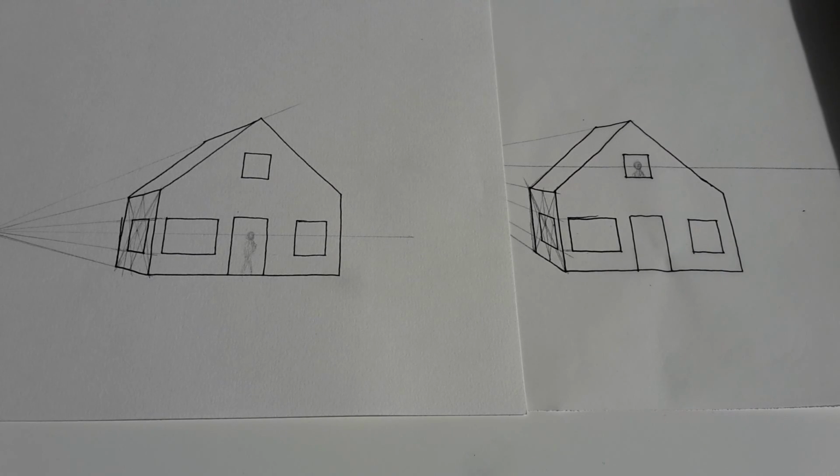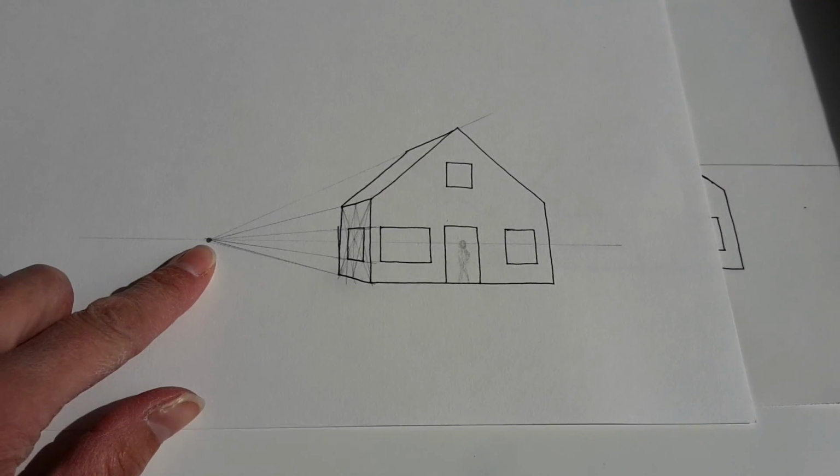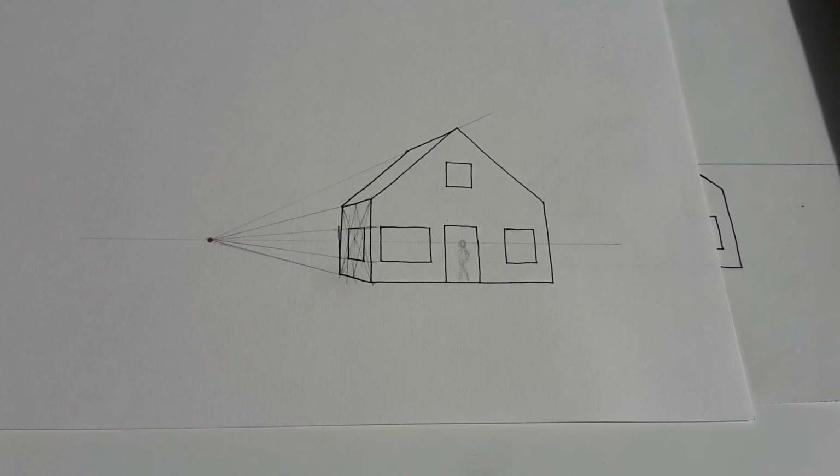I hope this was helpful. Maybe I will make another one with 2 points on the horizon. So now I did one, but you can also construct 3D with 2 points, and well, maybe I don't know yet.